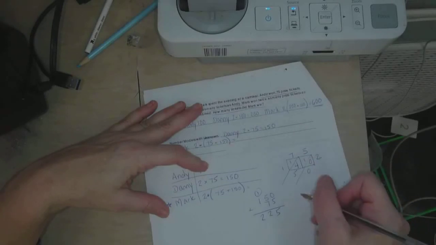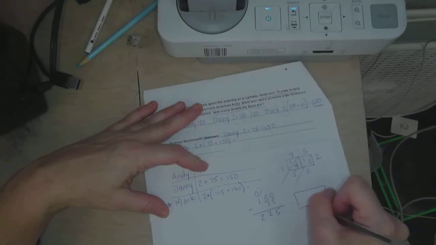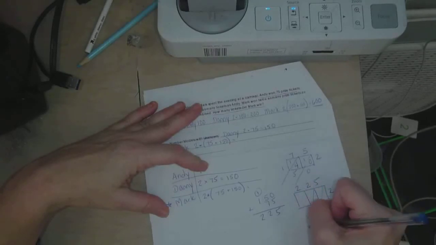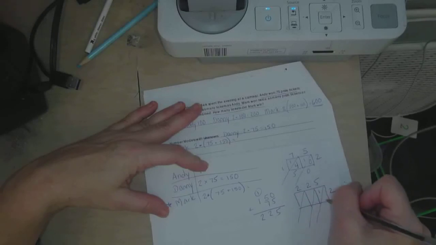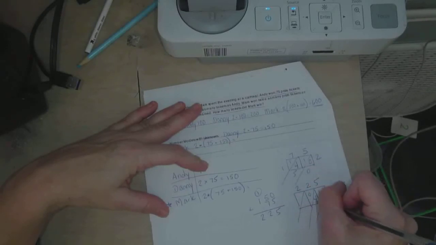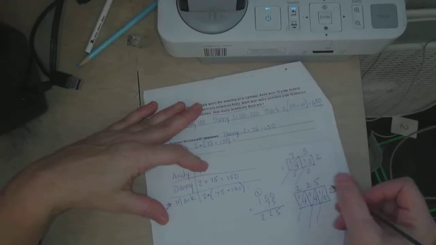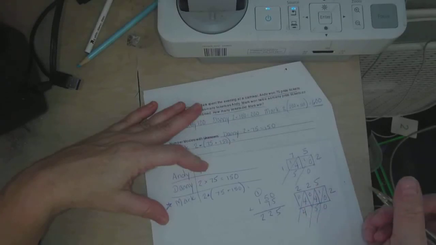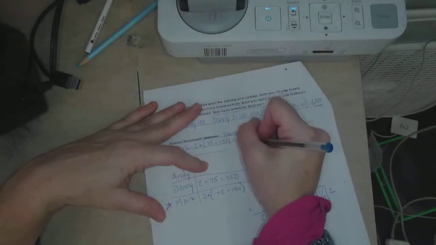So 225 times 2. 2 times 5 is 10. 2 times 2 is 4. 2 times 2 is 4. 4 plus 1 is 5. So it's 450.